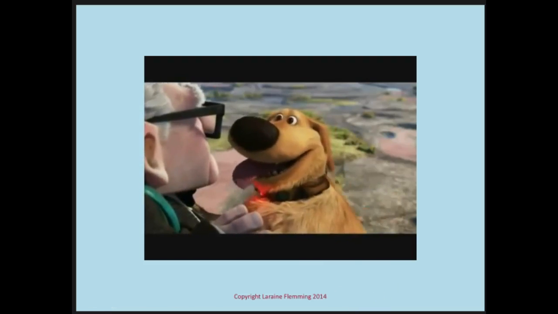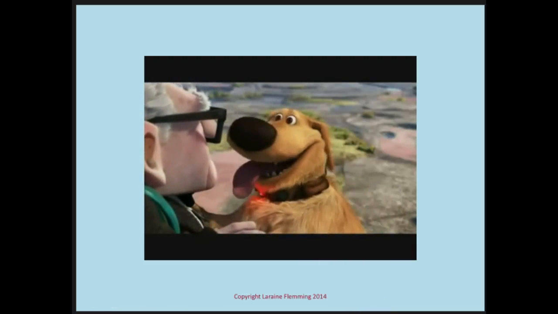My master made me this collar. He is a good and smart master, and he made me this collar so that I may talk. Squirrel!